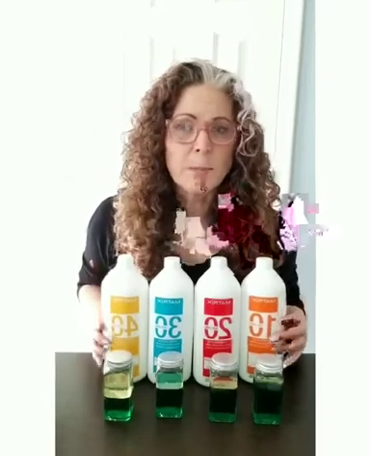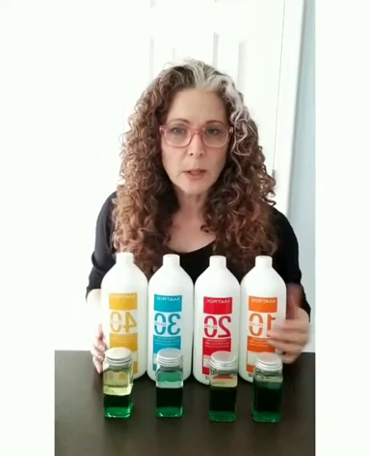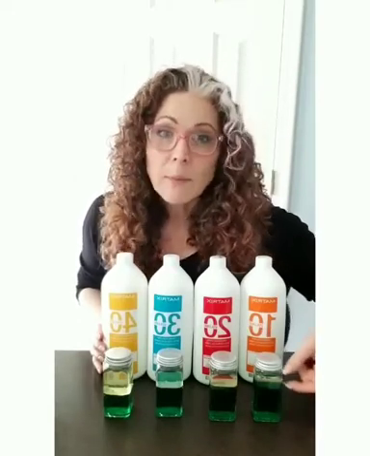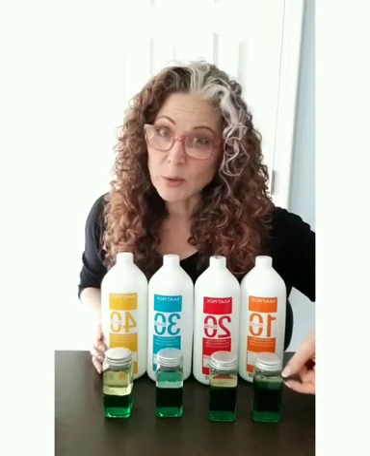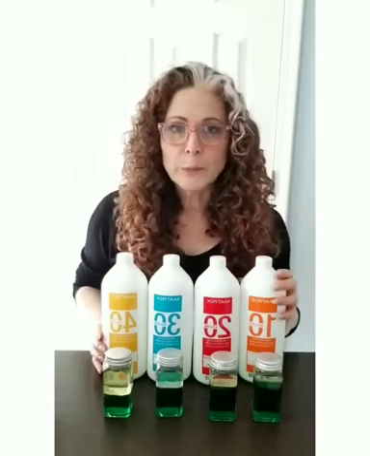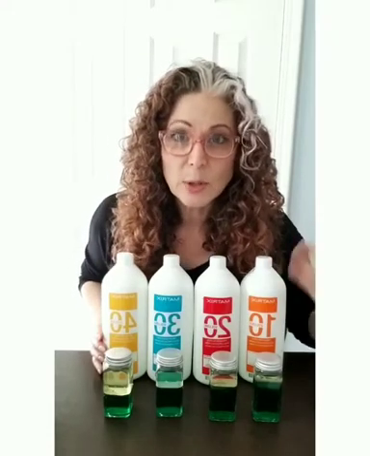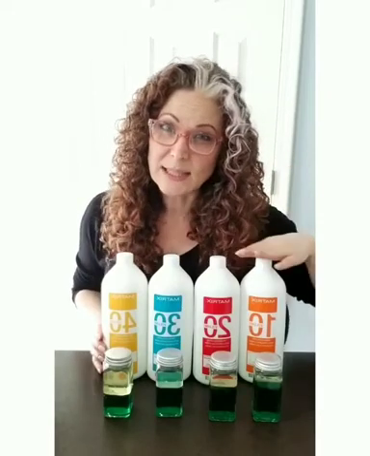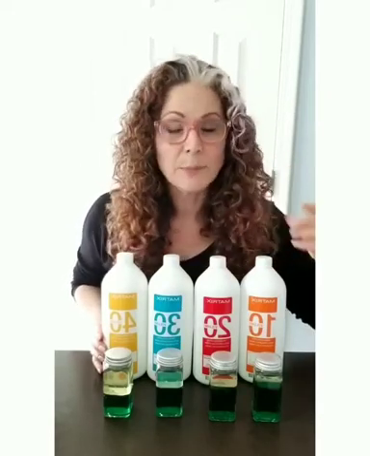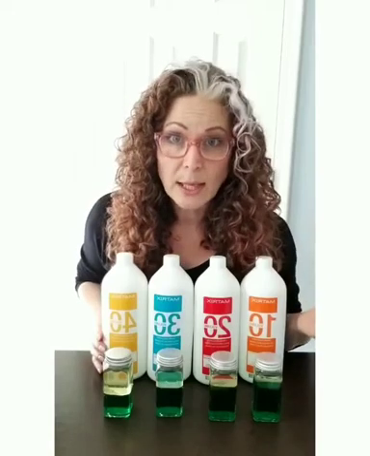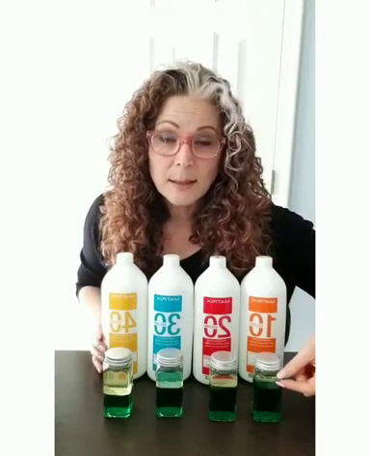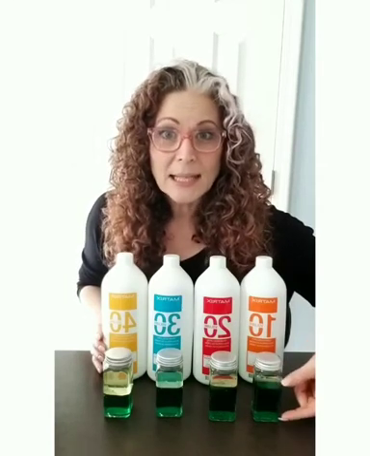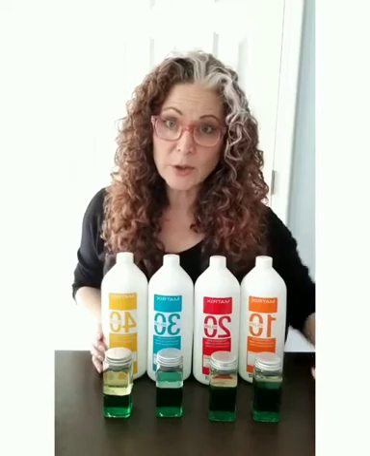So here's the difference. If I look at a 10 volume developer, what you'll notice is my water conditioning agents is really high and my amount of hydrogen peroxide is really low. So at a 10 volume, 3%. I know sometimes you hear 3% for 10 volume, especially in European countries, they don't necessarily do 10 volume, they do percent. So 10 volume is also considered 3%. That means that there's 3% hydrogen peroxide available in a 10 volume, and 97% is water conditioning agents.